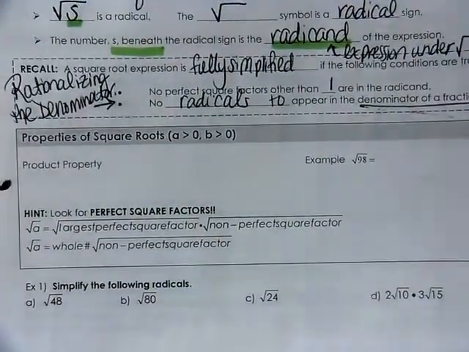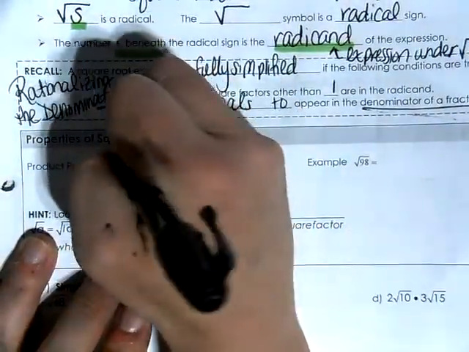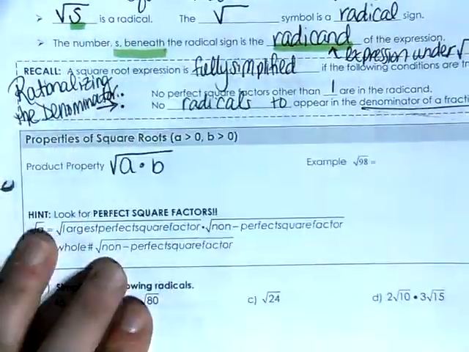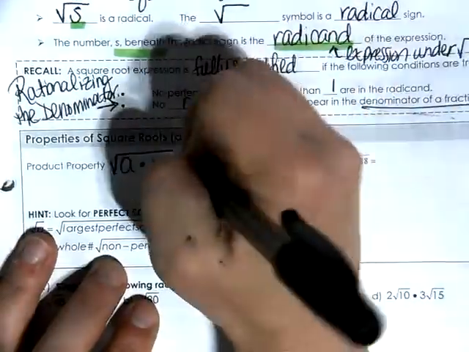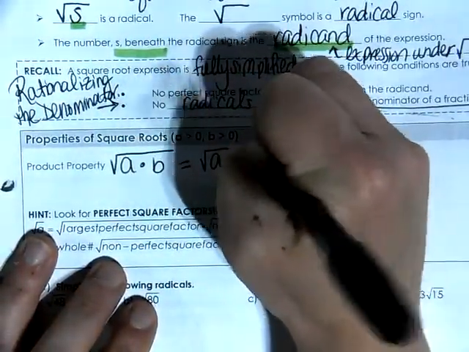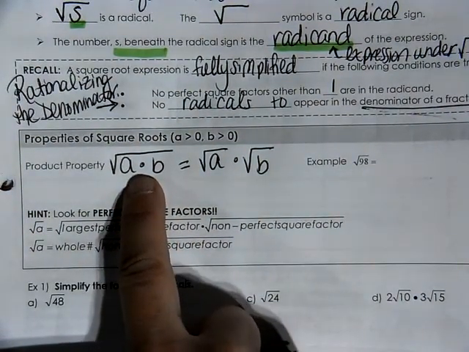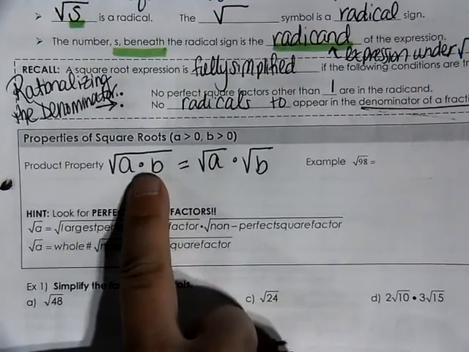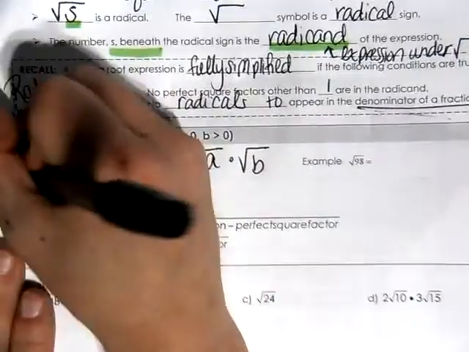So some properties that I need you to be aware of is the product property. The product property of square roots looks like this. If you have a square root of two pieces that are being multiplied by each other, you are allowed to separate this expression into the square root of A times the square root of B. This is only true if you have multiplication underneath the radical. If you have something else like addition or subtraction, you are not allowed to use this product property.